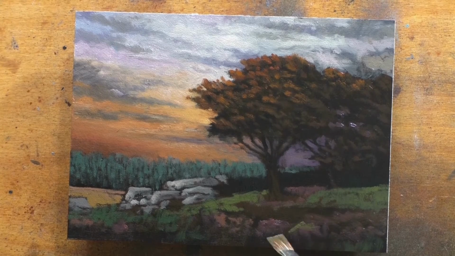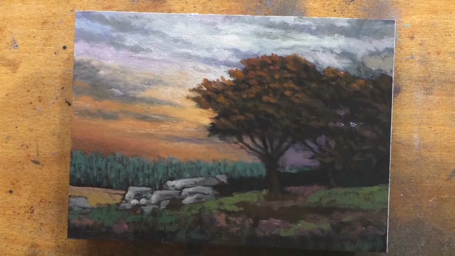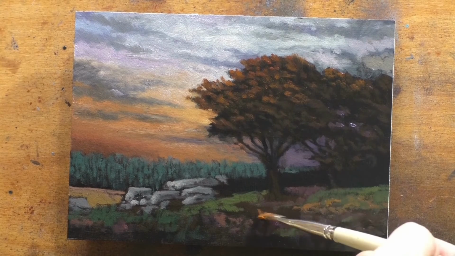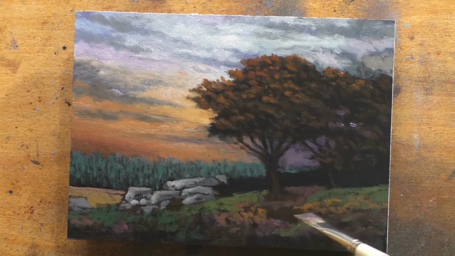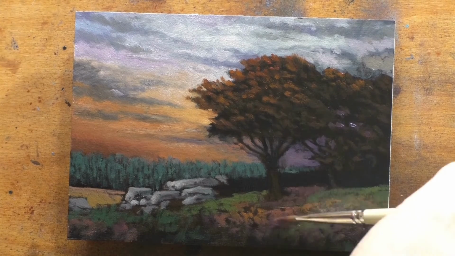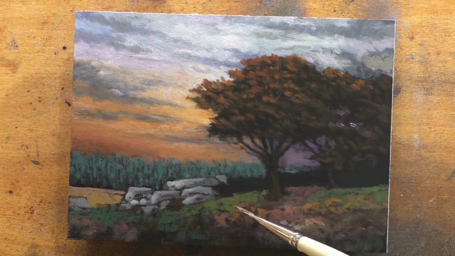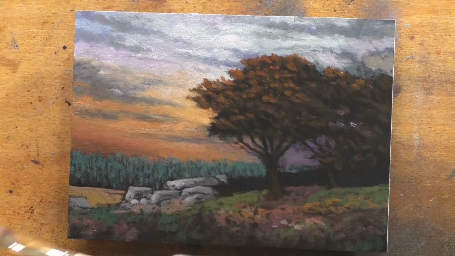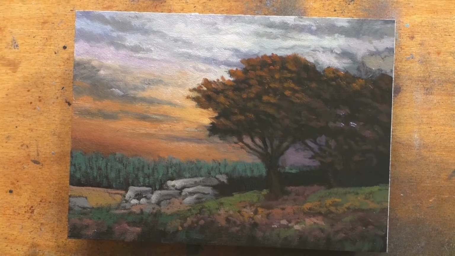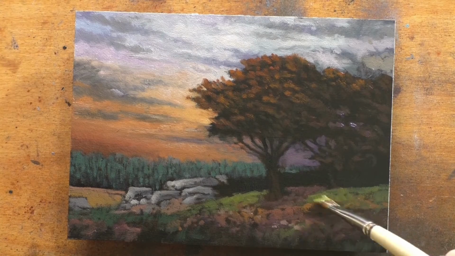But so this painting had a nice composition, nice red trees, some interesting rocks. I didn't love the green in the distance. I was very new at this point still to the burnt umber, and so you can see I'm leaving little bits of that showing through, and I was really enjoying that.